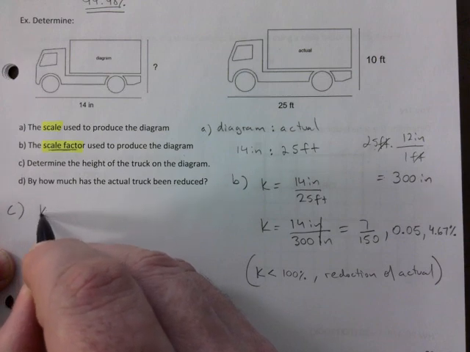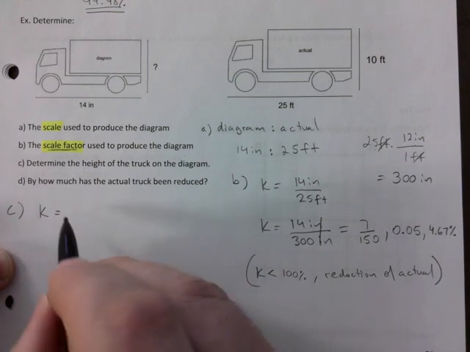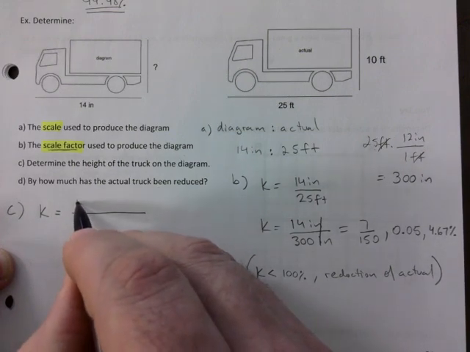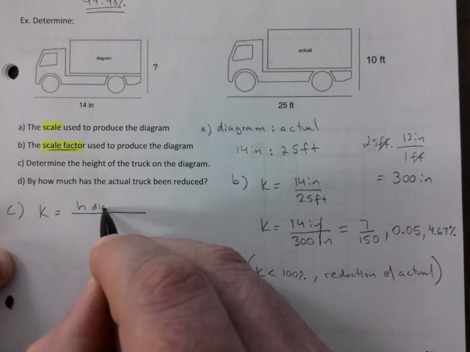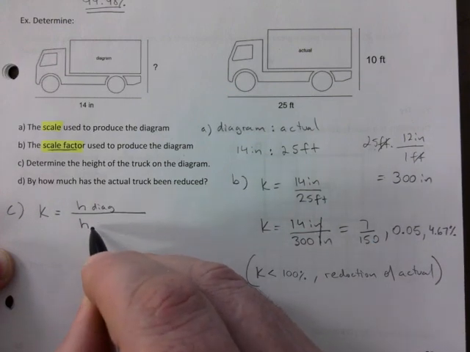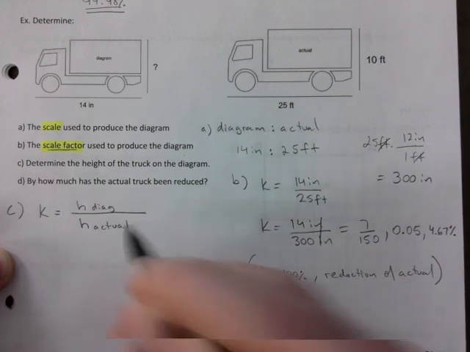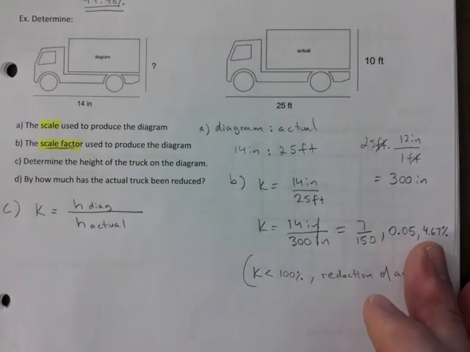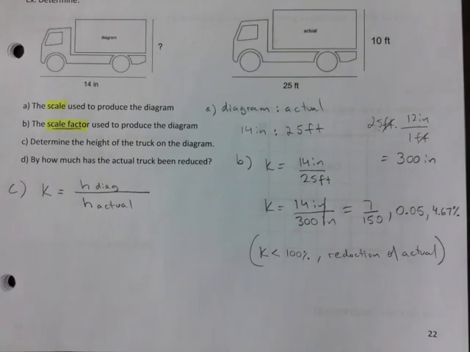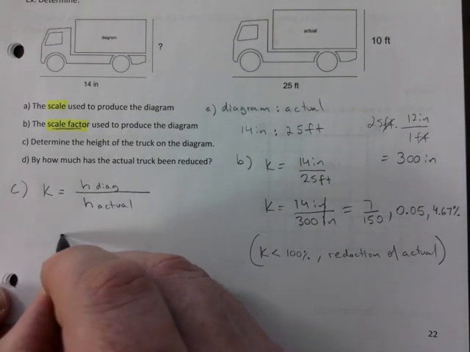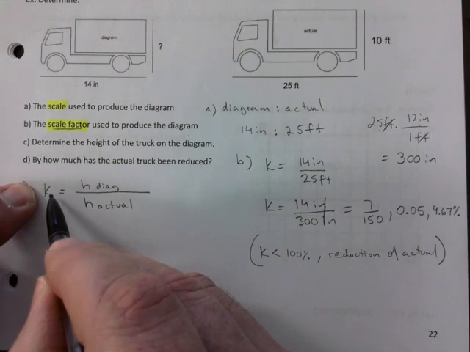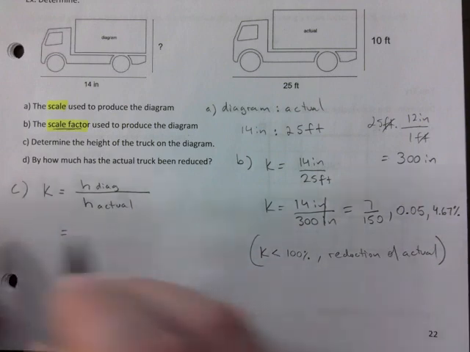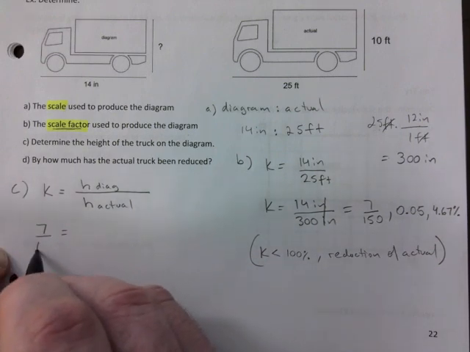Watch this. I'm going to start with this formula again, but I'm going to add a little to it here. I'm going to go height of diagram over height of actual. I'm being very specific now. So what's K? Do I know that already? Yes, right? It is 7 over 150. So I'm going to substitute that in.